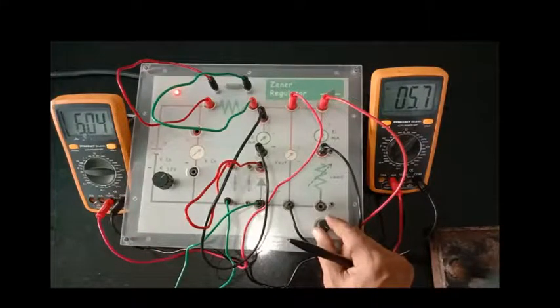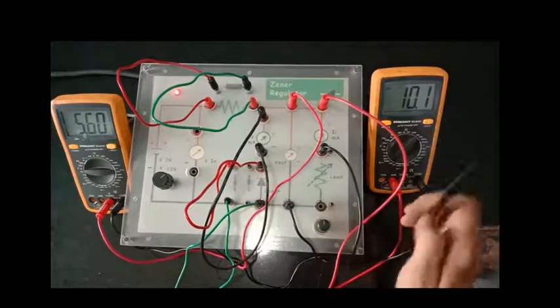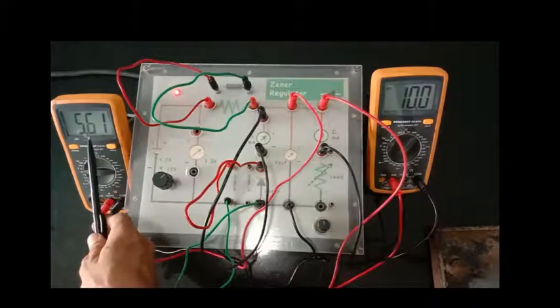I will make an increment of roughly 4 milliampere. So 5.8 I will consider as 6, 6.2 I will make it 4, so that is 10 milliampere. So roughly 10 milliamperes I am going to set, and for that 10 milliampere I will note down the corresponding value of voltage, and so on.